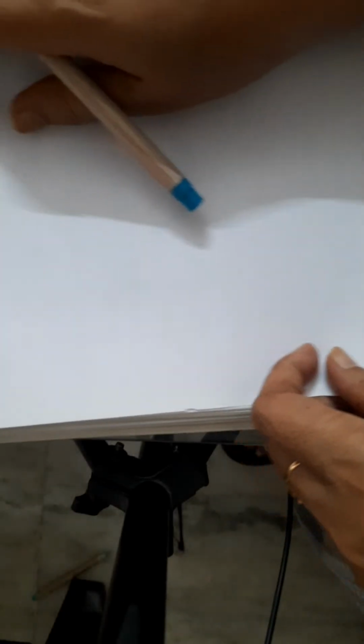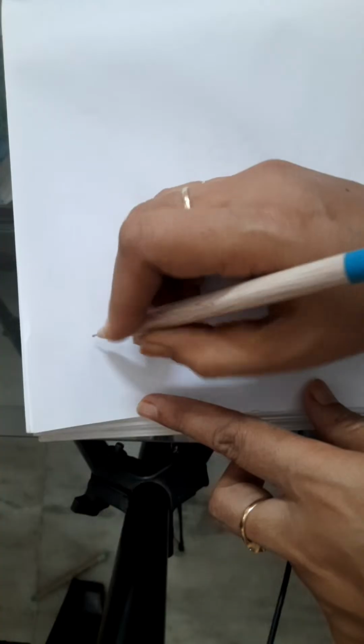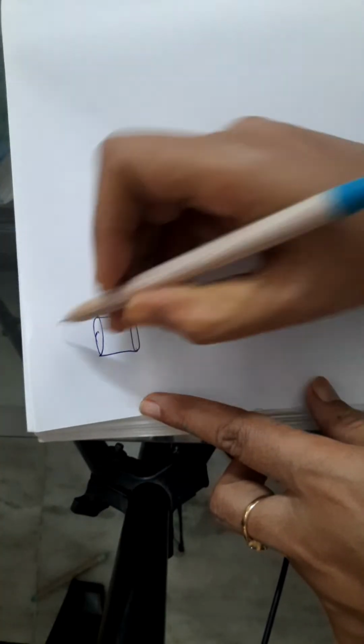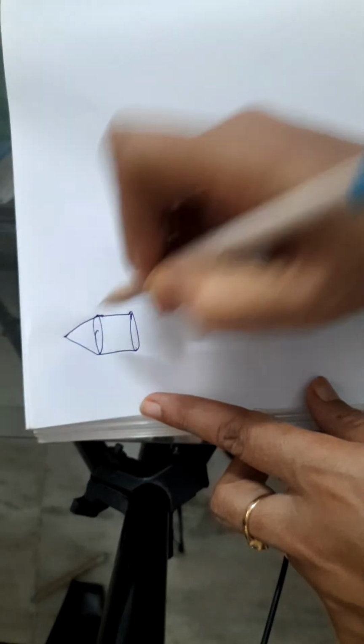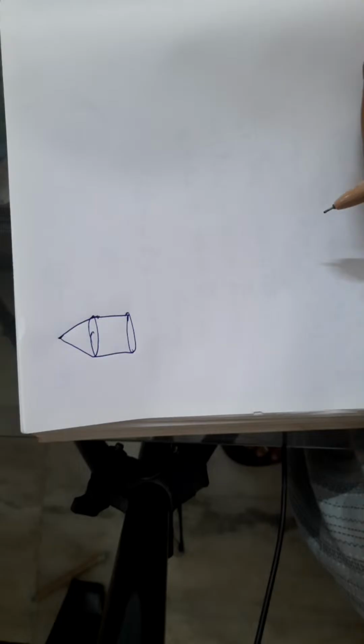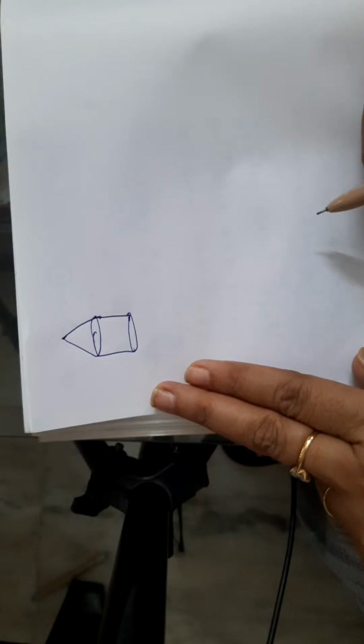Now moving to the next question, that is given, a tent is in the shape of a cylinder surmounted by a conical top. If the height and diameter of the conical part are 3.5 and 6.